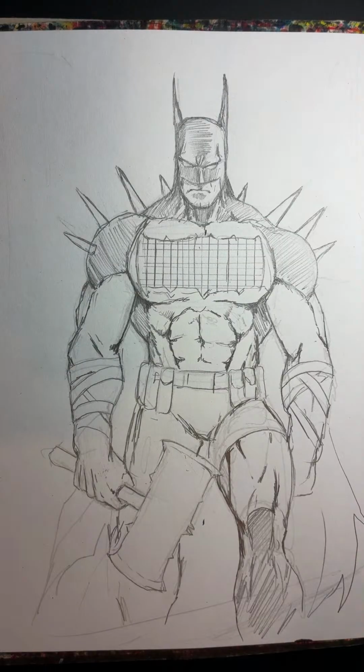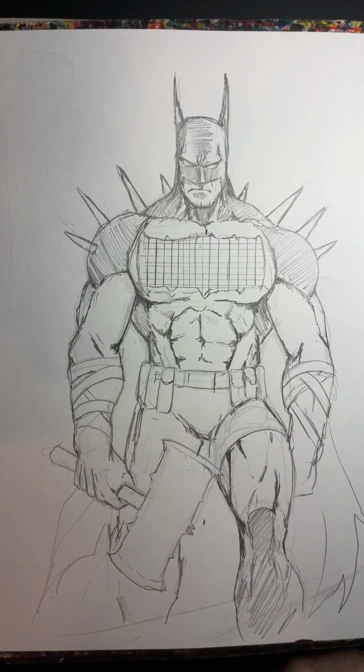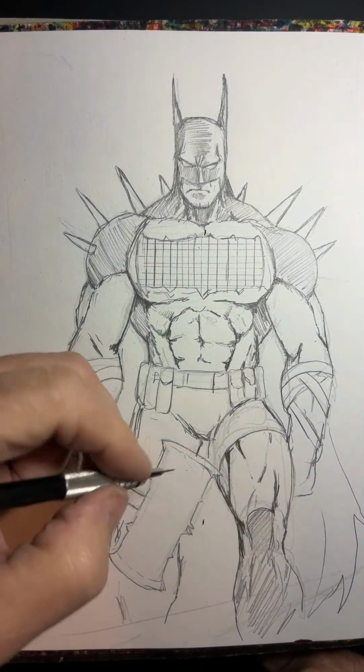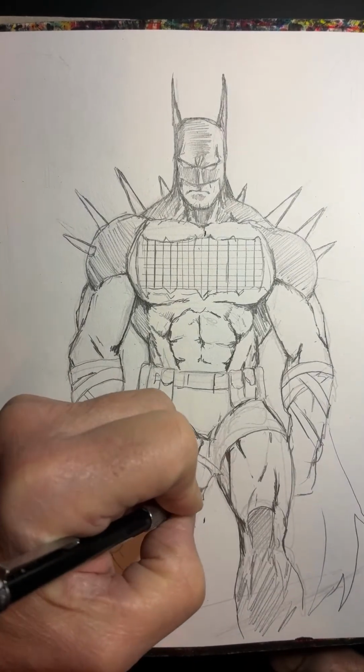I would like to do a full cover, I think, of Absolute Batman, one of the classic poses for him that they've been doing in the comics.